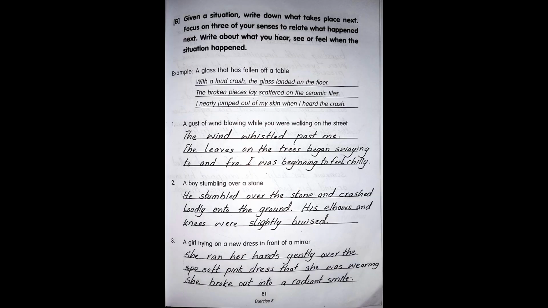B. Given a situation, write down what takes place next. Focus on three of your senses to relate what happened next. Write about what you hear, see, or feel when the situation happened. Example: a glass that has fallen off a table.